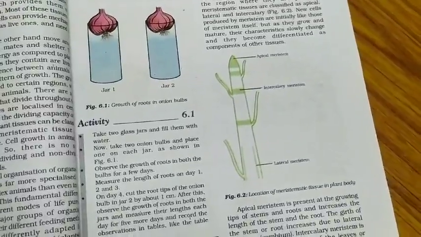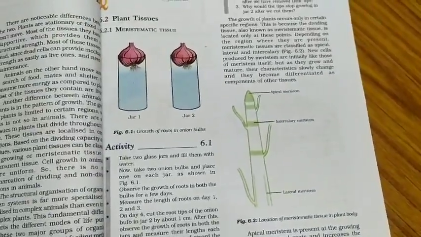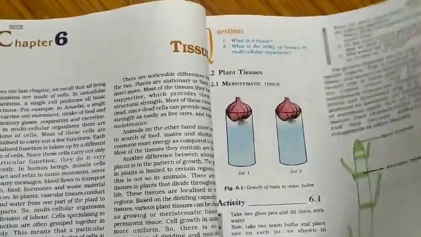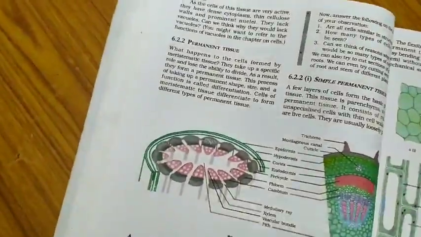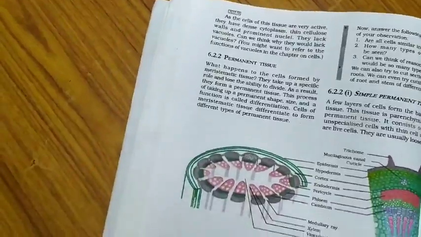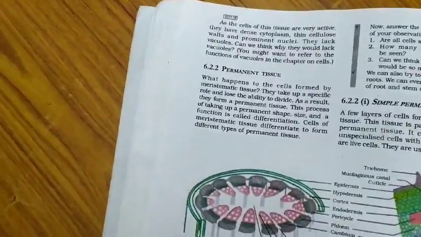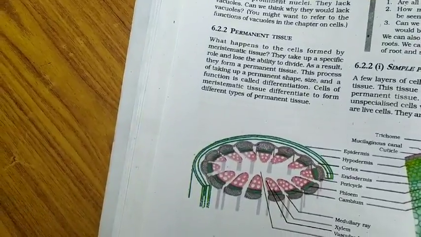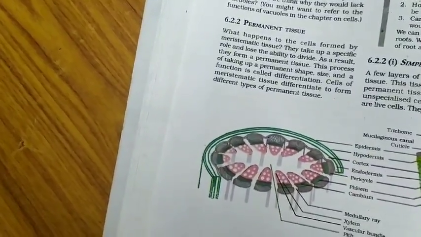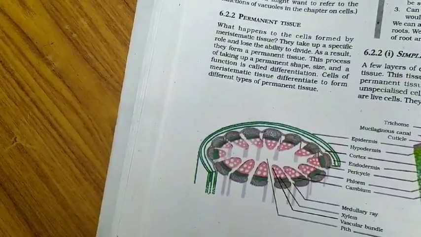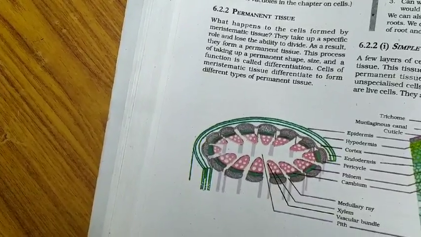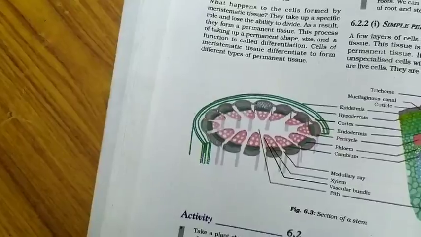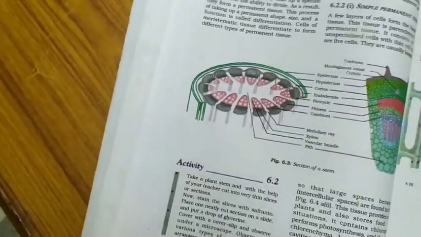Then the second type of plant tissue is the permanent tissue. The cells formed by meristematic tissues take up a permanent shape, size, and function. This process is called differentiation, so it is called permanent tissue.